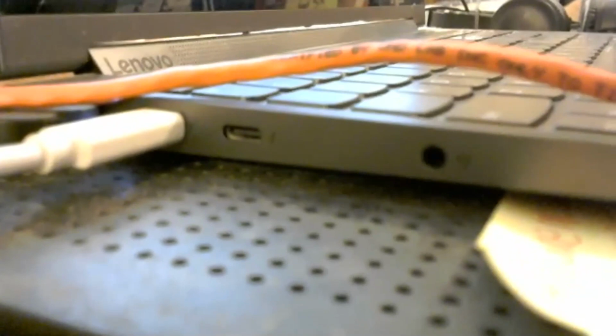So what they're doing on these new computers is putting cell phone-style jacks on here, USB-C. You have a USB-A, this is the A. And then you have the B, which is a square looking one. And then the USB-C is these that are kind of oval looking.